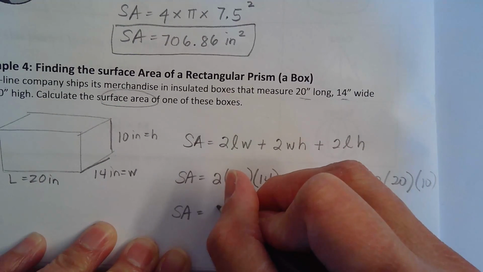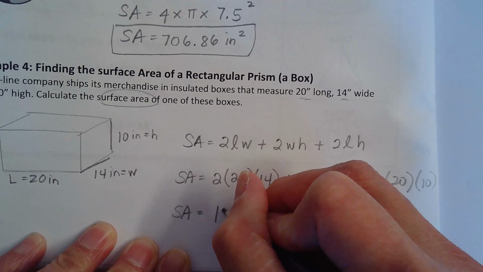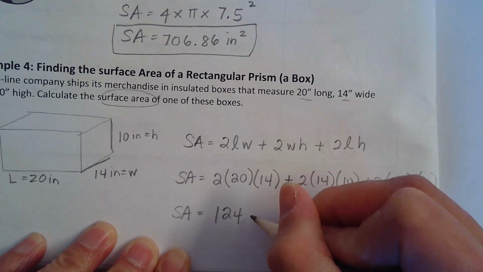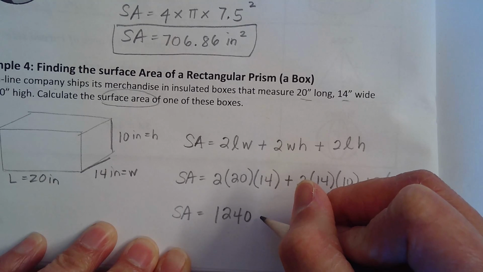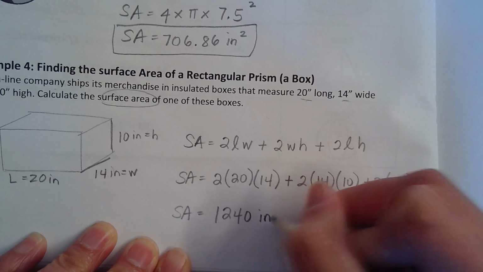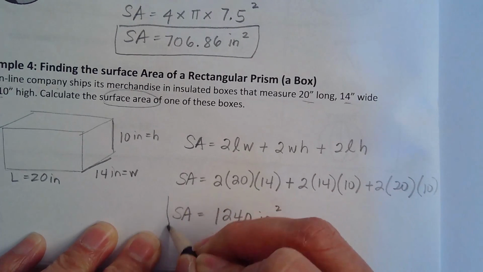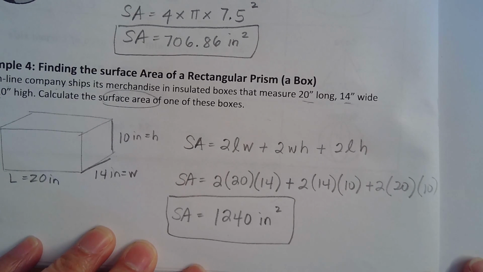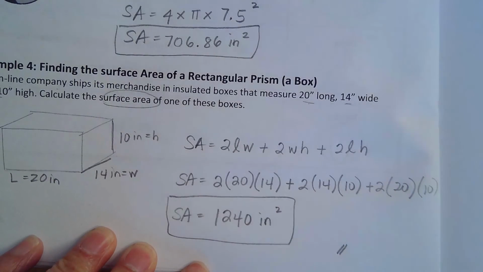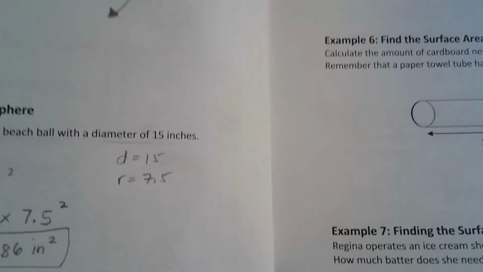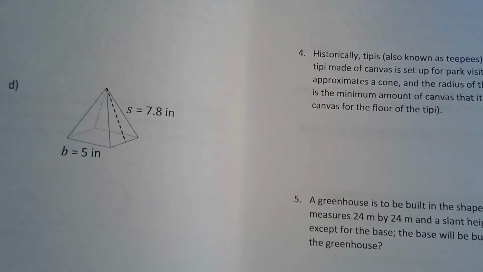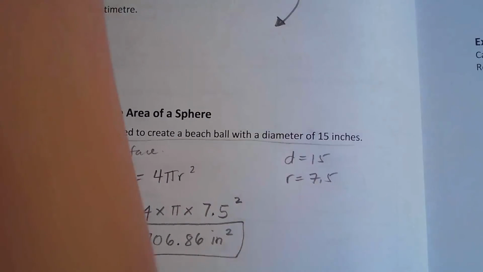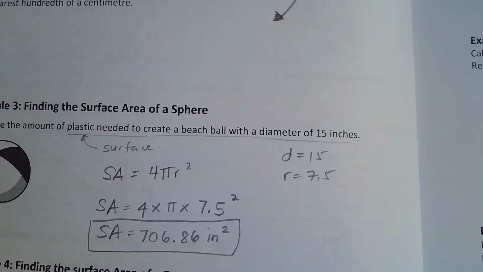I got 1,240, and that's square inches. Okay, is that good? Okay, we're going to end there. Tomorrow we'll finish off the last examples, and we'll have time to work on the rest of these questions here.